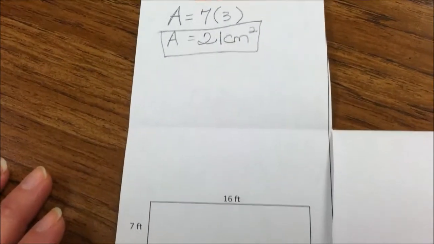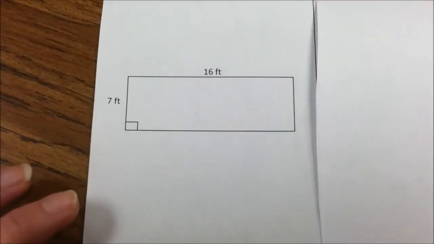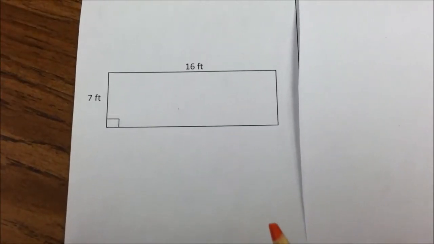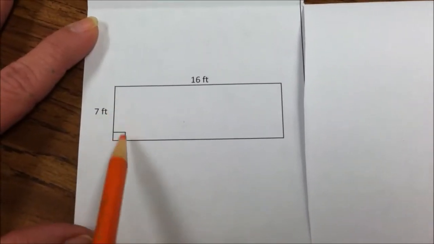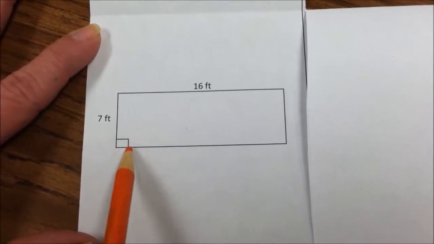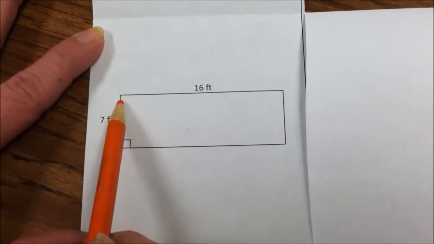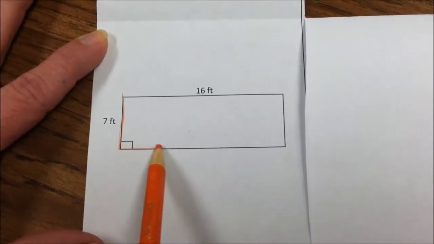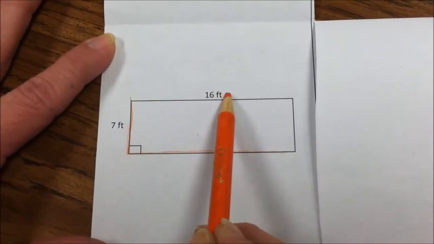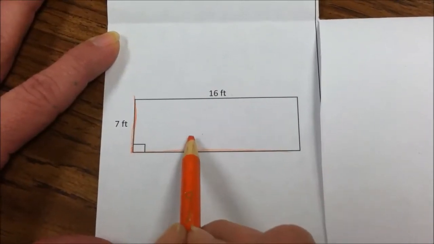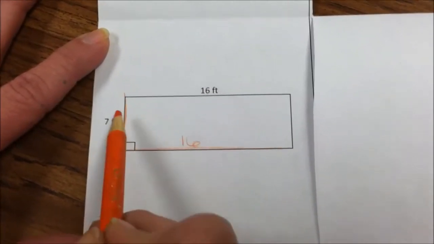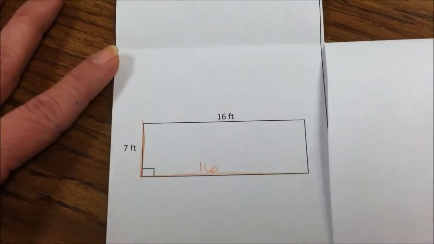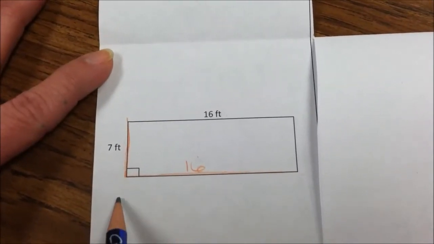So we look at the second shape, which is a rectangle, which still has the exact same formula. We can see here is my 90-degree angle, or my right angle. So we know the height is 7. The base is down here. So if this part's going to be 16, the bottom part is also going to be 16. So they created that perpendicular line, and we know that those are my base and my height.